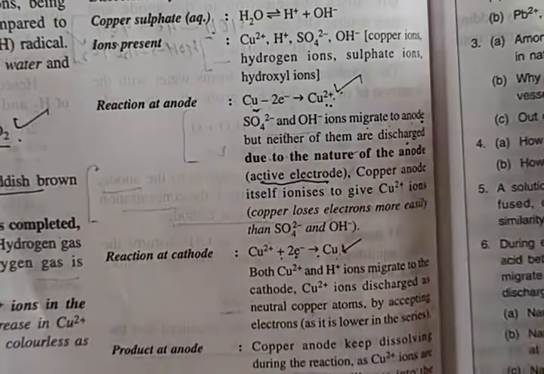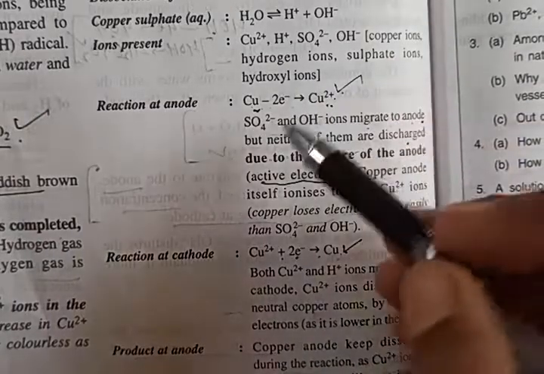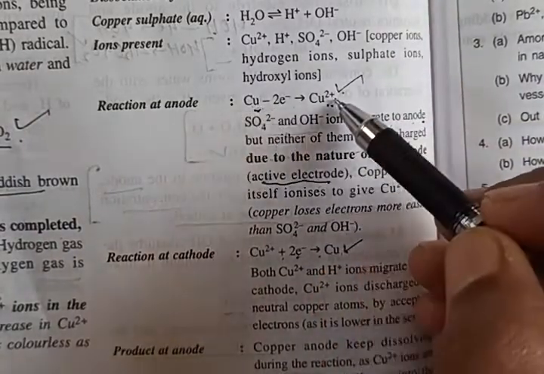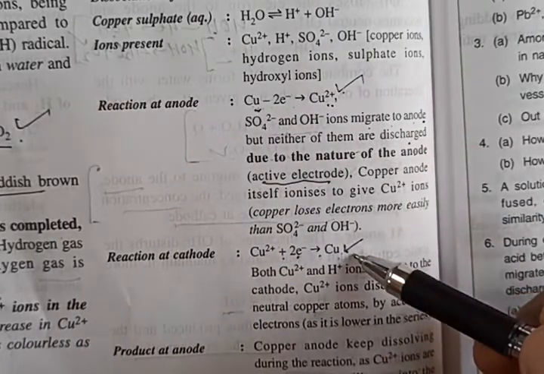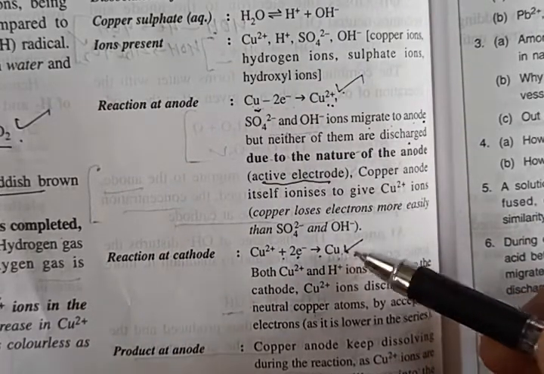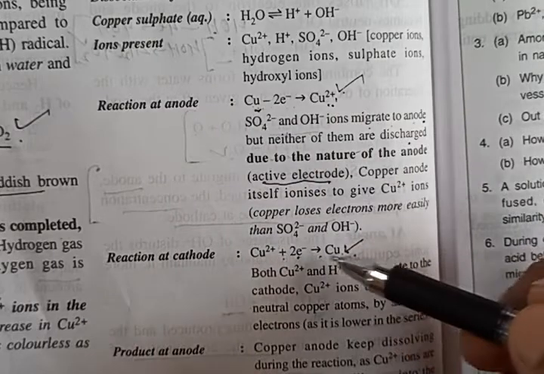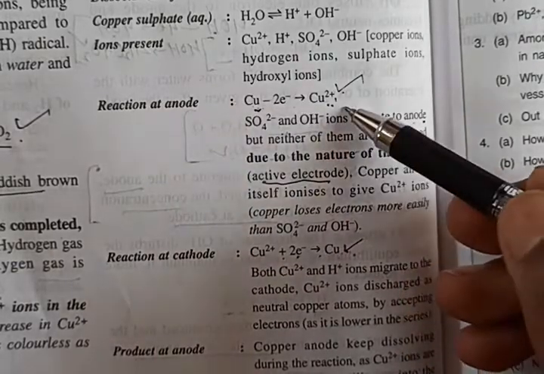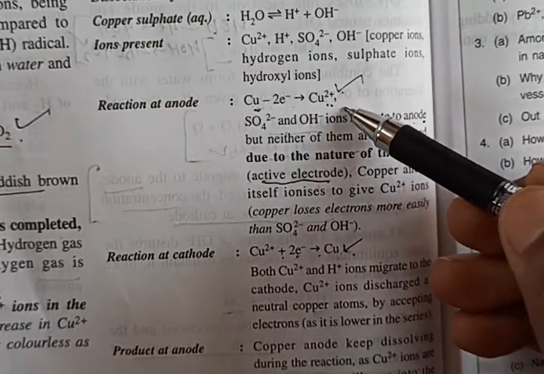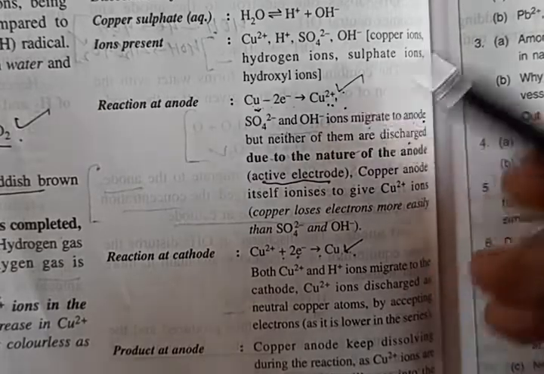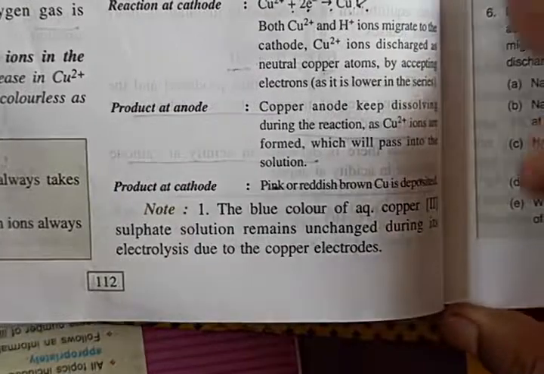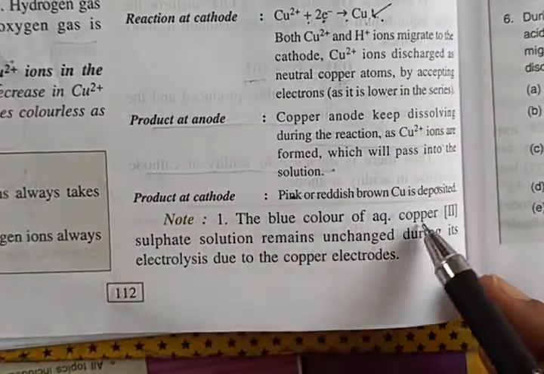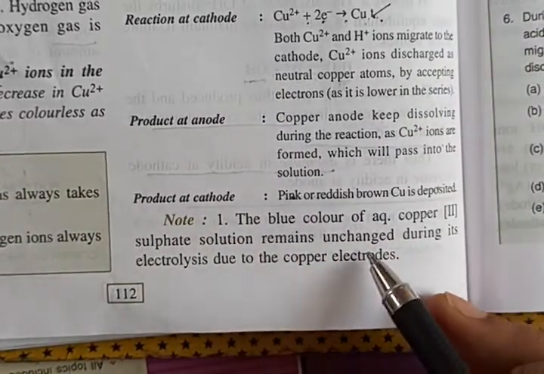So what is the answer to why the blue color does not fade away? Because at anode copper ions are formed. At cathode copper ions discharge to form copper metal, and therefore at one electrode copper ions are decreasing, at the other they are formed. That means the concentration of copper ion will not change, hence the blue color also will not fade away, right? So this is what is discussed here. The blue color of the aqueous solution remains unchanged during its electrolysis.